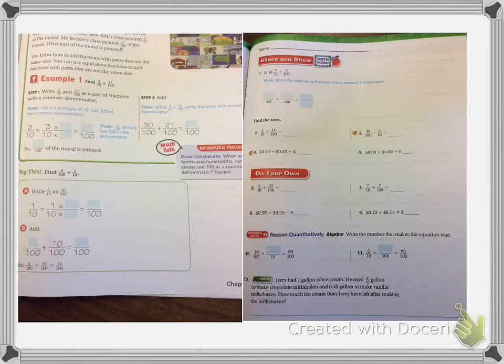Hey guys! Today we are talking about lesson 9.6. We are talking about adding fractional parts of 10 and 100. I'm looking right now at page 527.